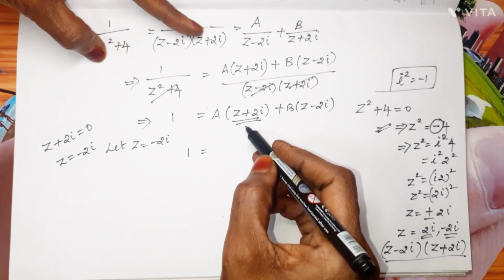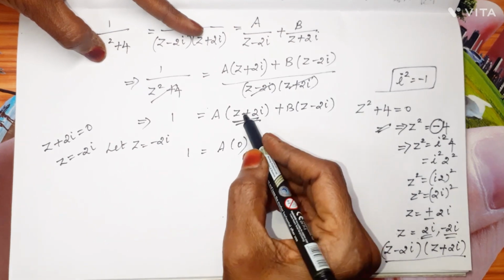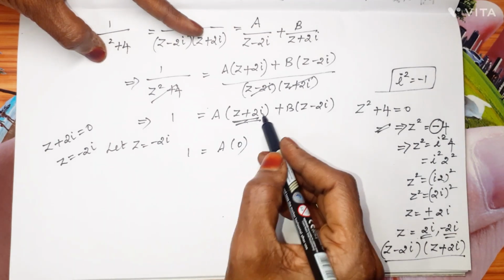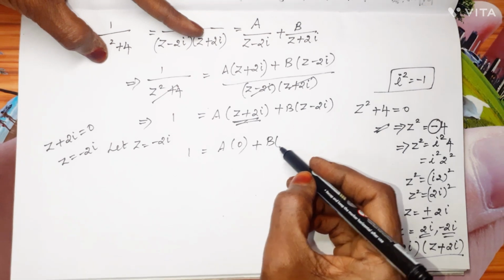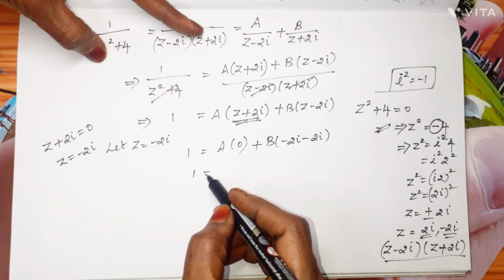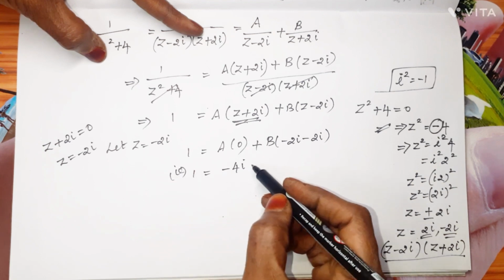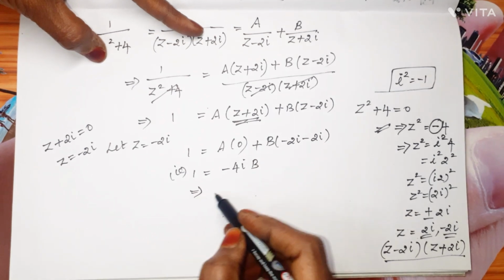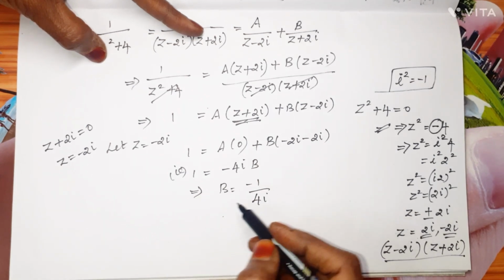Substituting here, the first term will become 0, and finally it is 0 plus B into minus 2i minus 2i. So 1 is equal to minus 4iB, which implies B is equal to minus 1 by 4i.